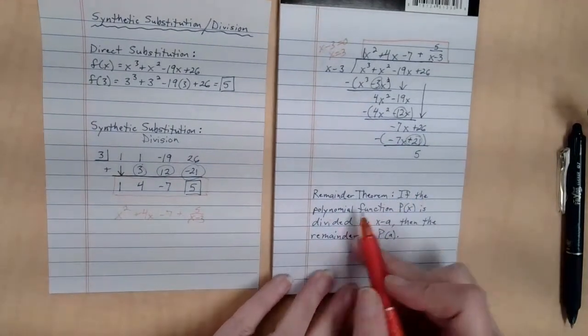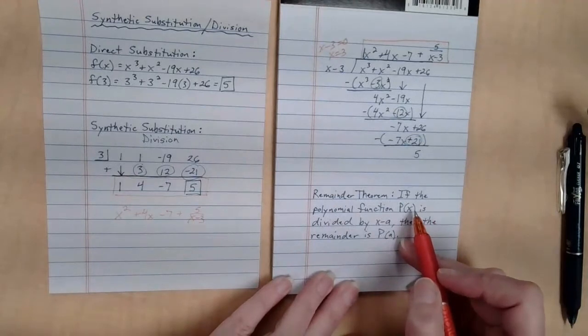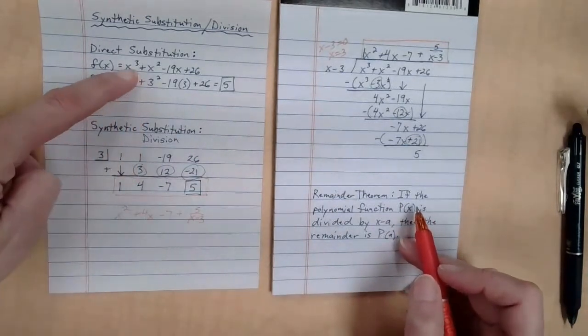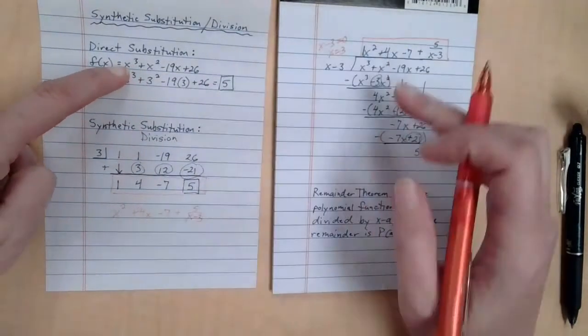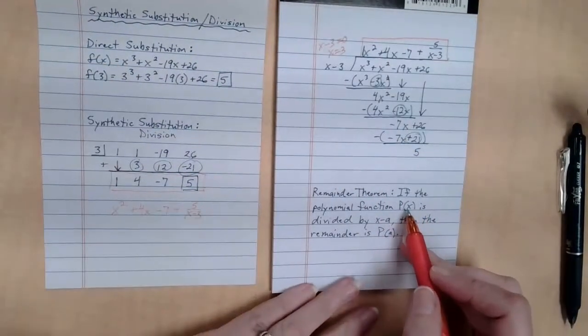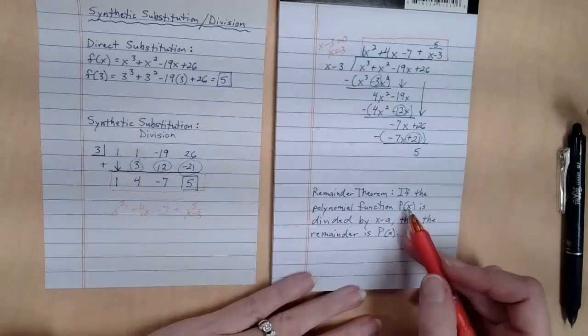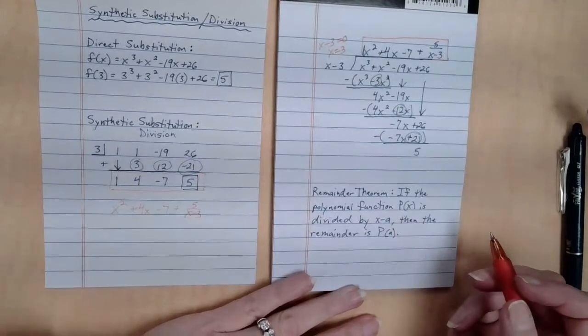If the polynomial function p of x, that's just the same function that we've been working with this entire time, right? We just keep using the same function over again. So that's p of x. P is just p because it's a polynomial. You could call it f of x if you want. You can call it kind of anything you want.